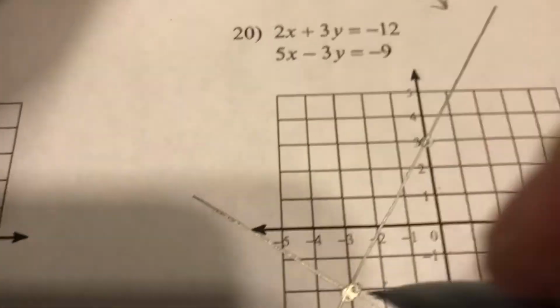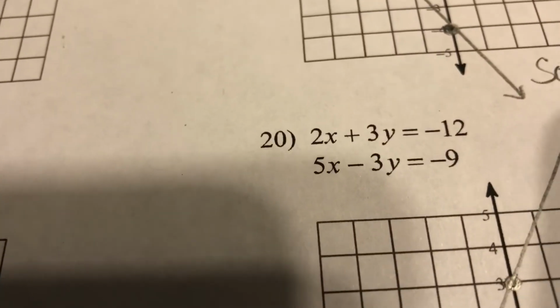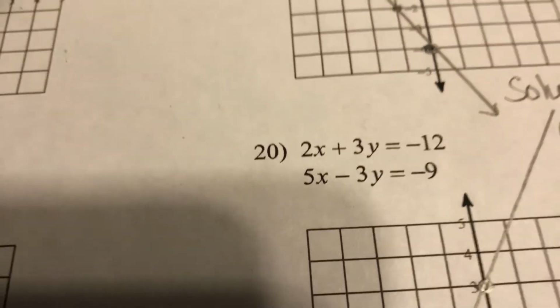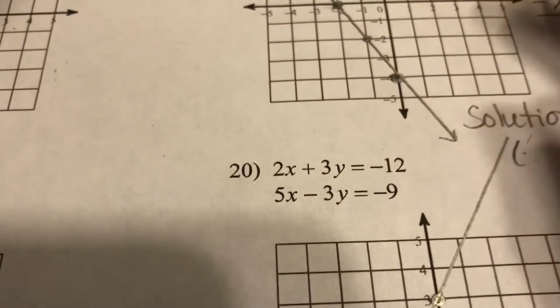All right. So here we go. There's our solution right there, and that's going to be at a negative 3, negative 2. So let me come put that up here. Oh, shoots. Negative 3, negative 2.